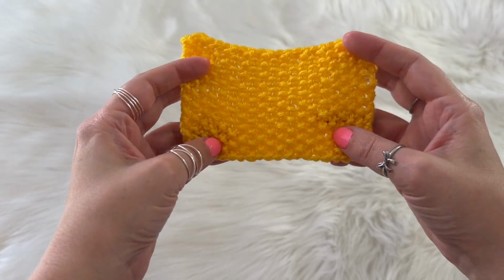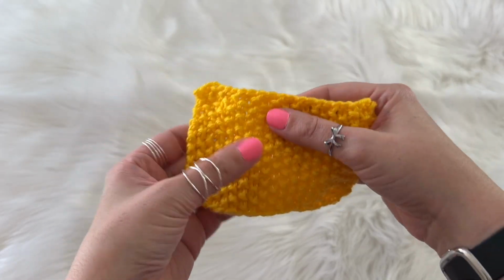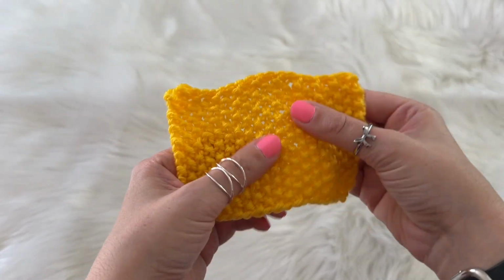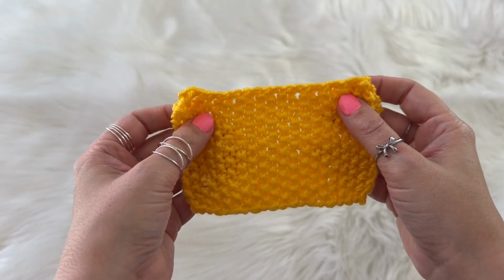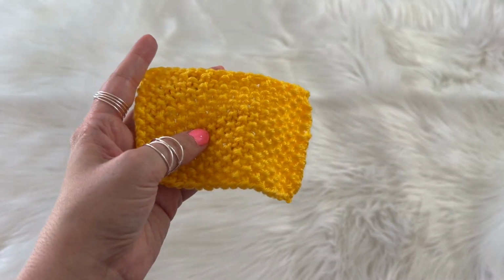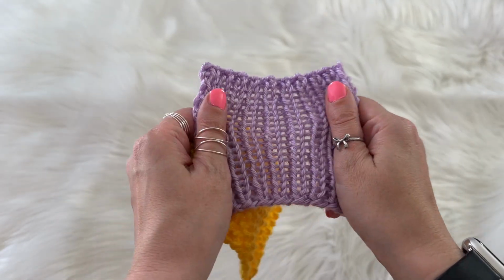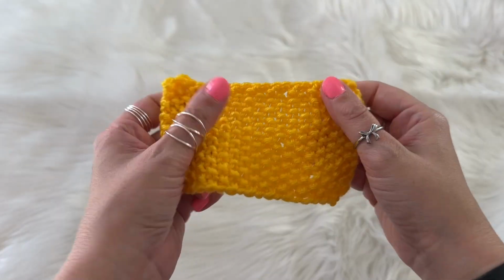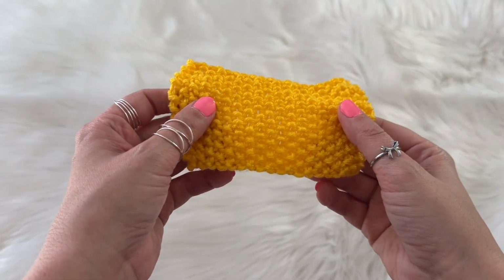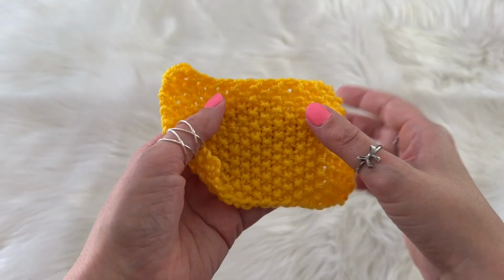Okay, and here is our finished seed stitch. It's pretty stretchy too, and it's flat. Out of all of them, it's definitely the flattest and most spread out. Like ribbing is bunched together and you stretch it out, but seed stitch is kind of already stretched out naturally. And it's the same pattern on both sides.